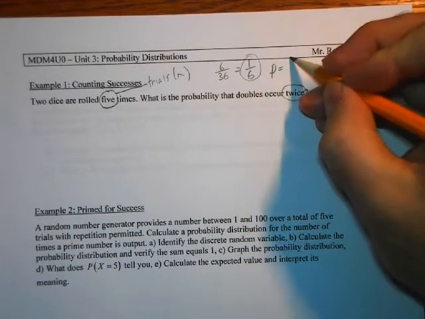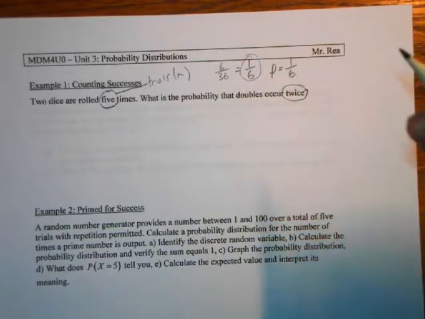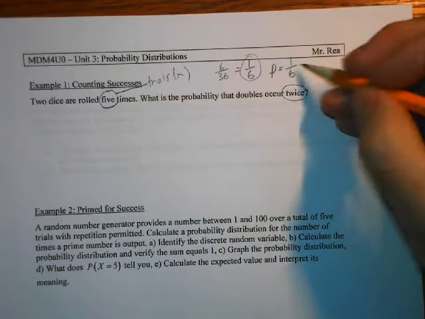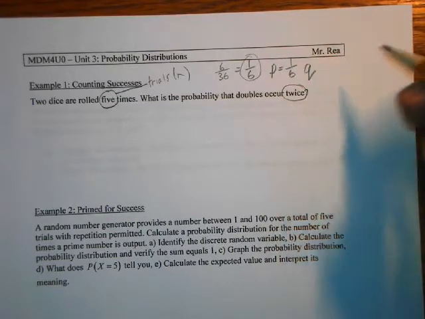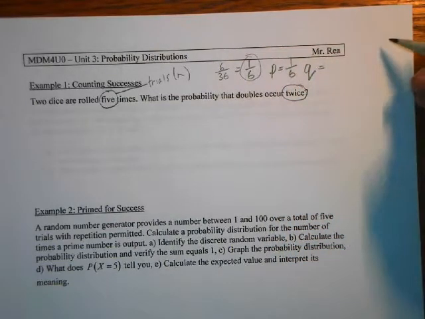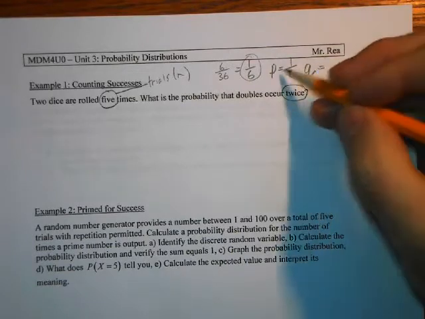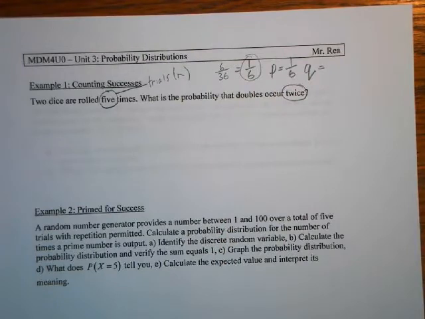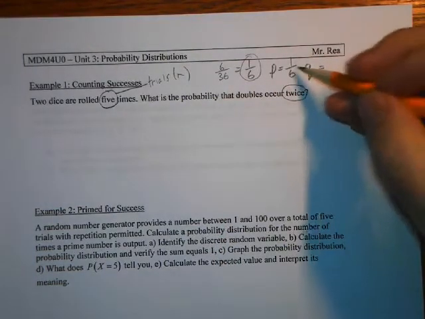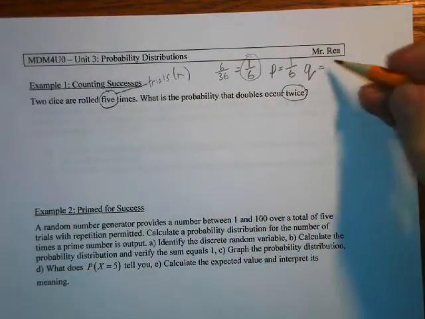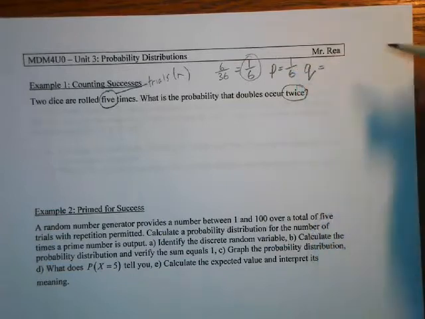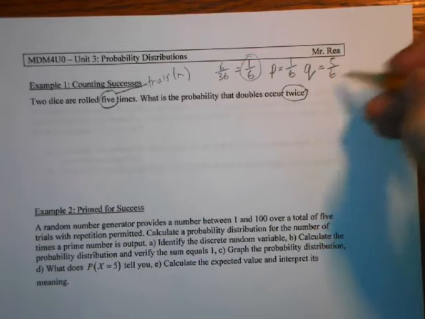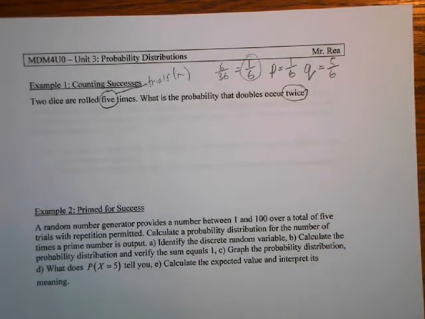So the probability of success is 1/6, and we have a brother-sister variable that goes with that, Q, and these are both lowercase. Q is the probability of failure, and these two are always related, because if we add P and Q together, we get 1. So if we know one of these, we can easily get the other just by subtracting it from 1. So the probability of not getting a double, or the failure in this example, would be 5/6.